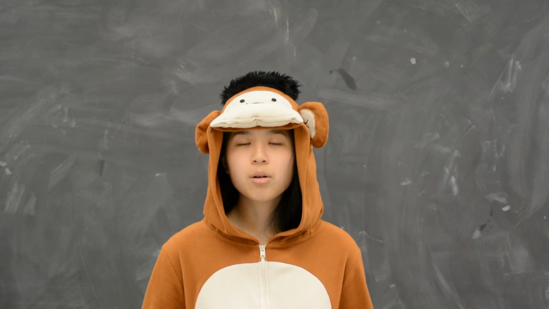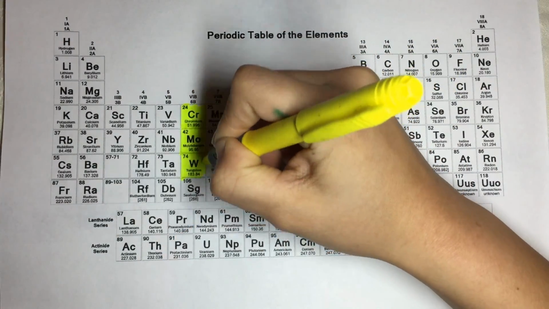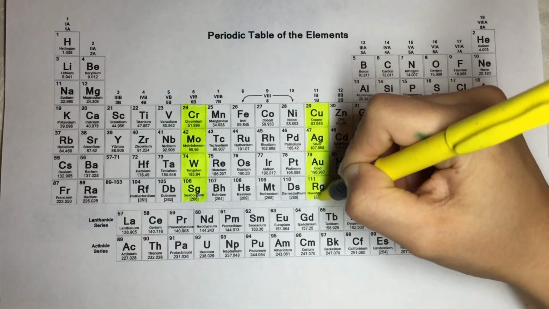Here's a periodic table with a few more exceptions highlighted. These are exceptions for the same reason as chromium and copper. There's a few more, but you don't need to know them for this course.